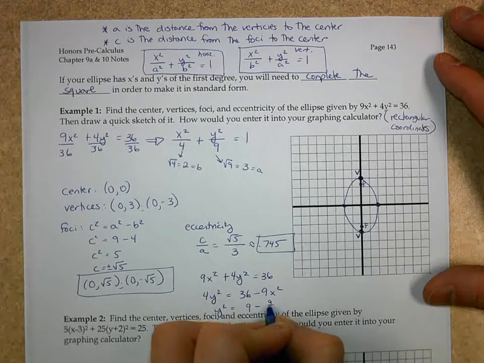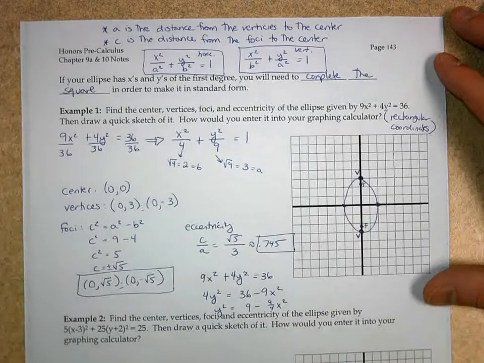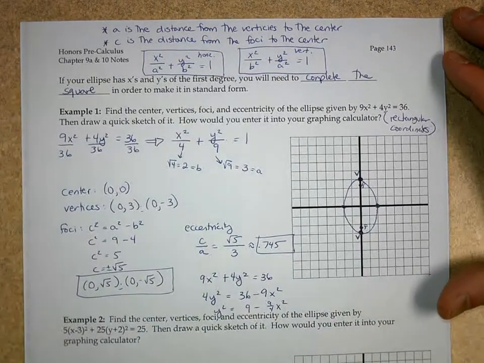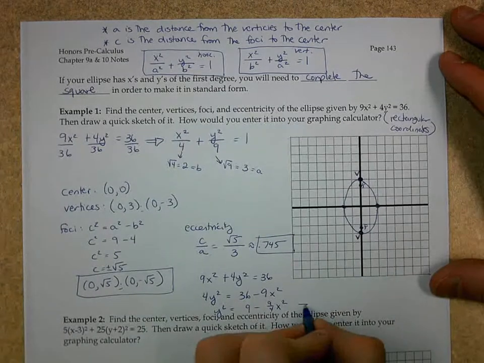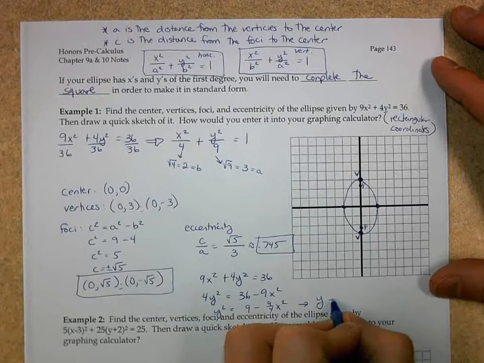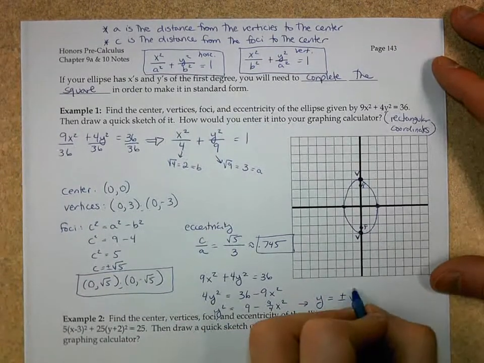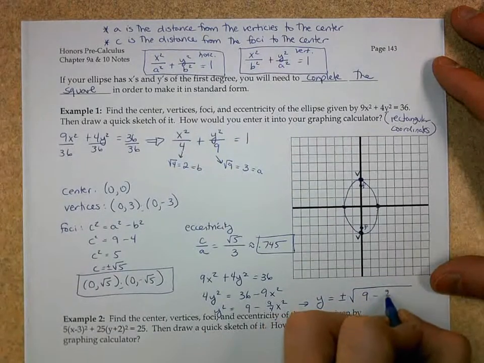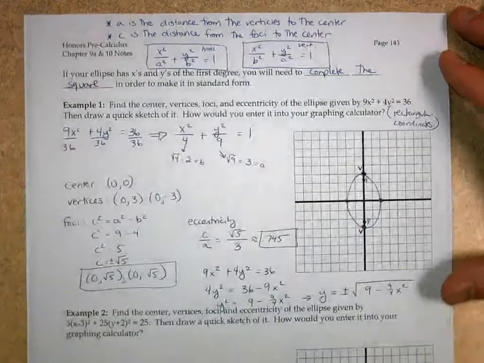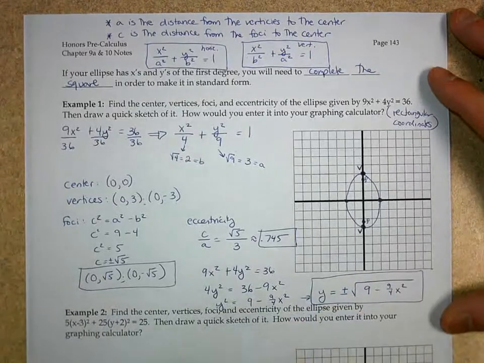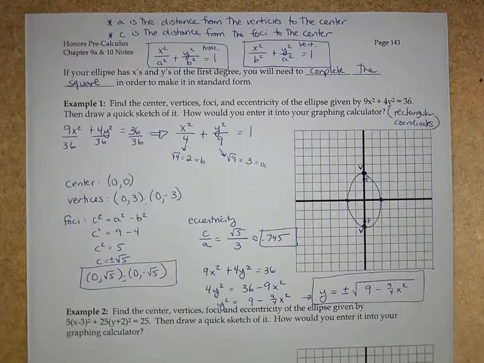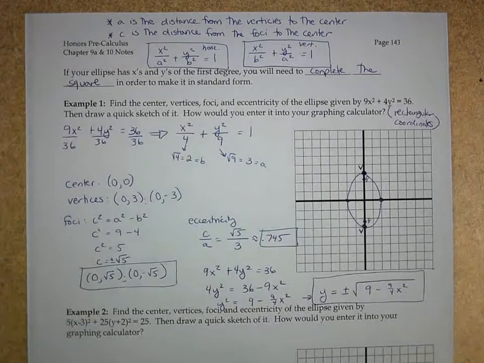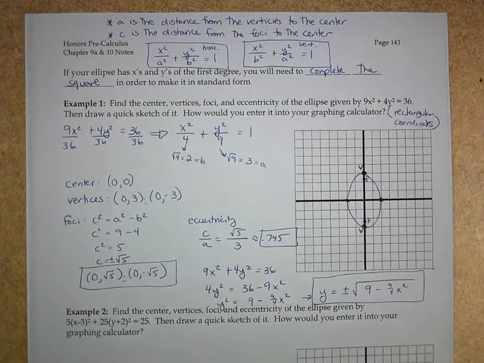So 9 minus 9/4 x squared. And then take the square root of both sides. So y is equal to plus or minus the square root of 9 minus 9/4 x squared. If you wanted to leave that as 36 minus 9x squared all over 4, that works as well.